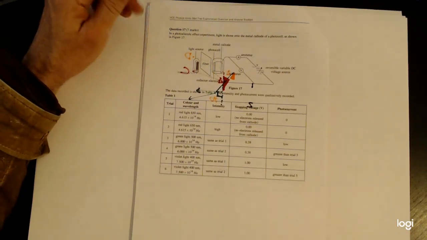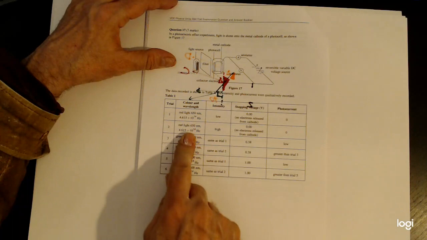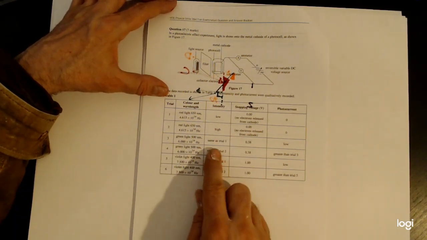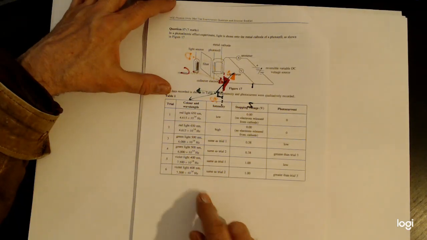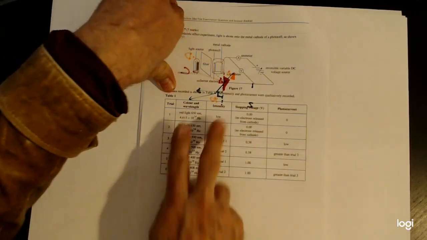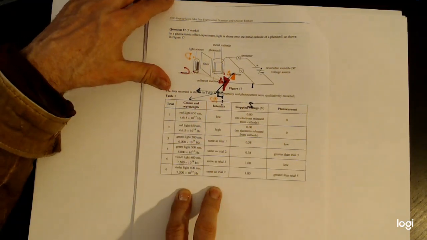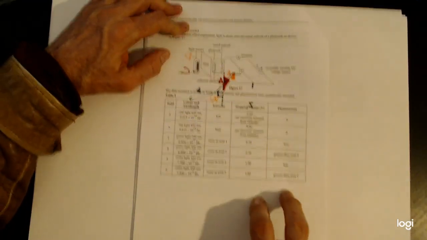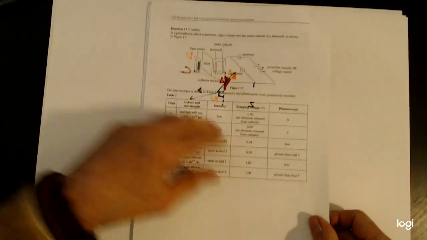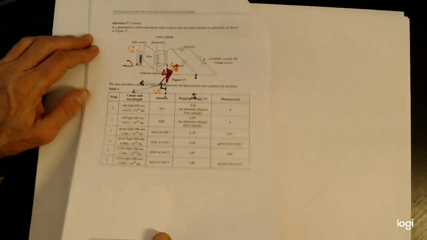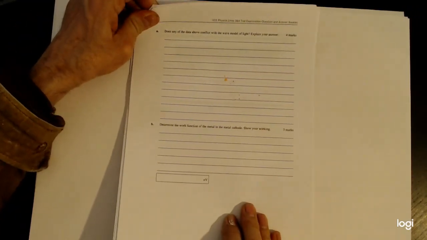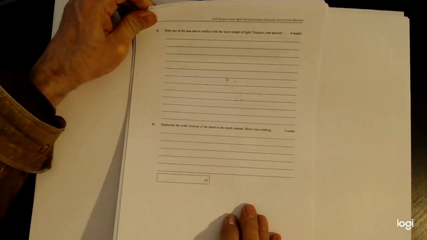So the color and wavelength of the light that they shone on it were set, and the intensity was either low or high. And they measured the stopping voltage and the photocurrent. These two were set, so these were independent variables, and these were dependent variables. I'm going to read the question to you, because it's on the other side. Does any of the data above conflict with the wave model of light? Explain your answer. 4 marks.